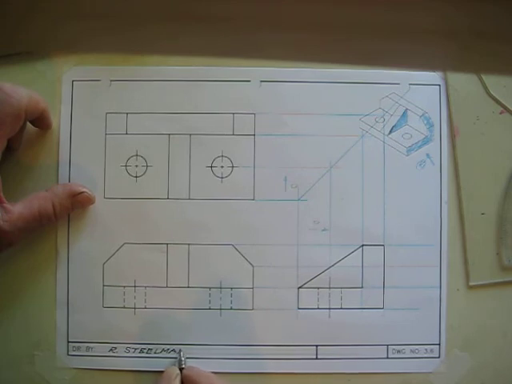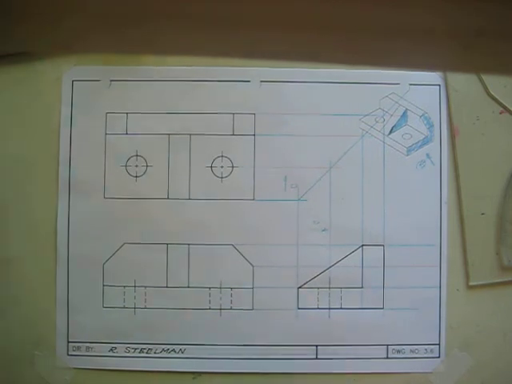It's not the best lettering I've ever done, but there you have it.